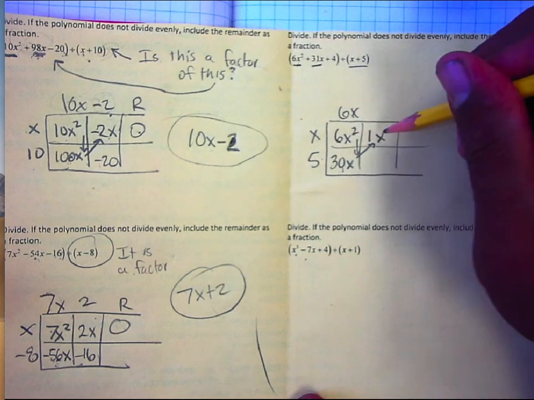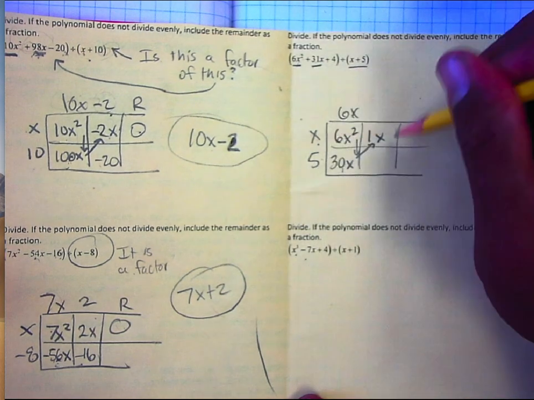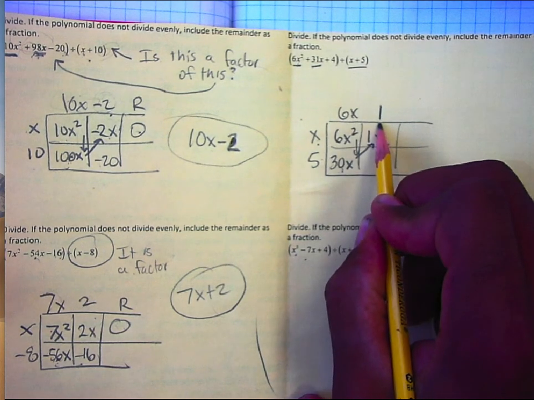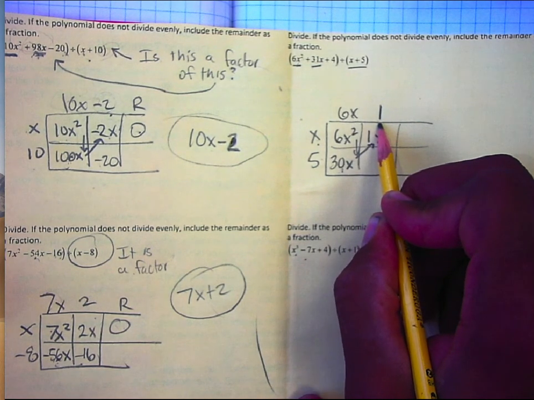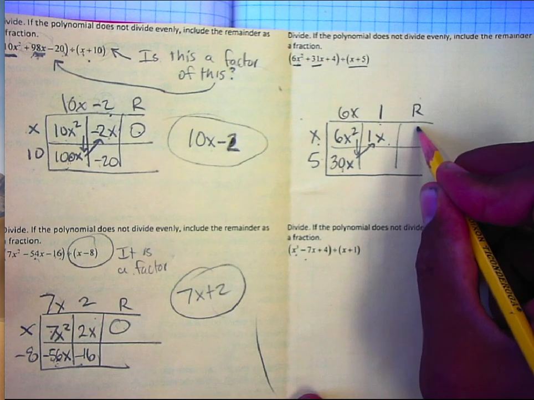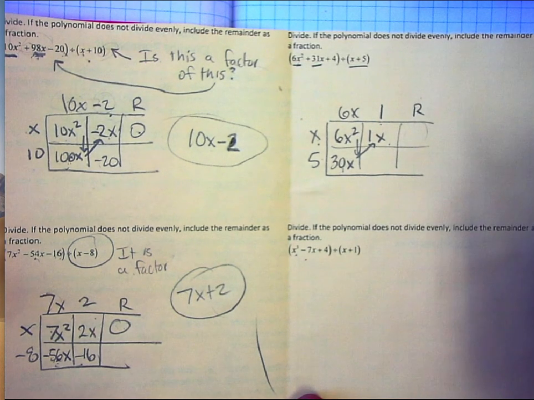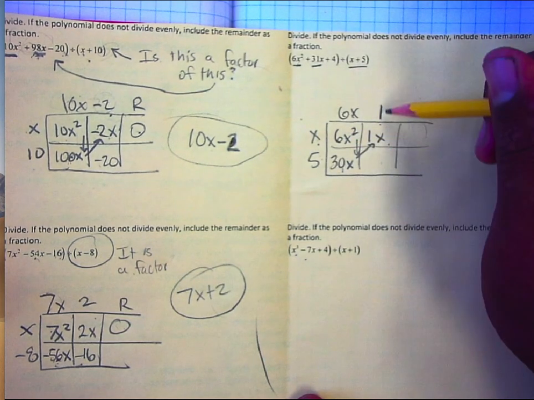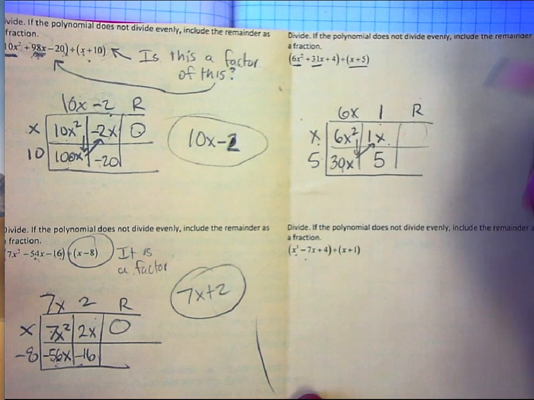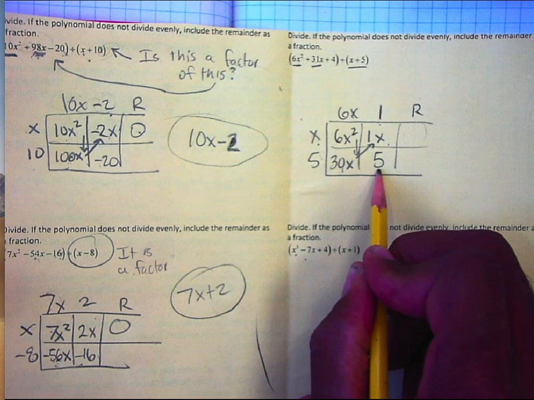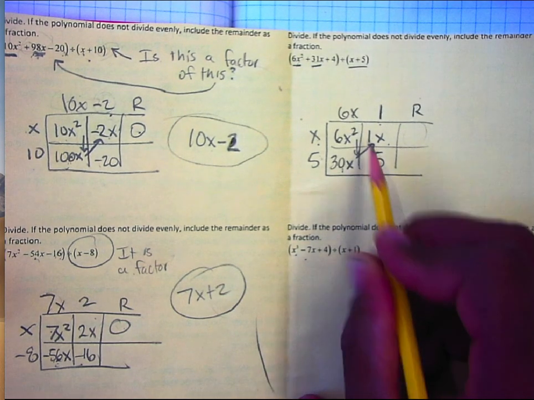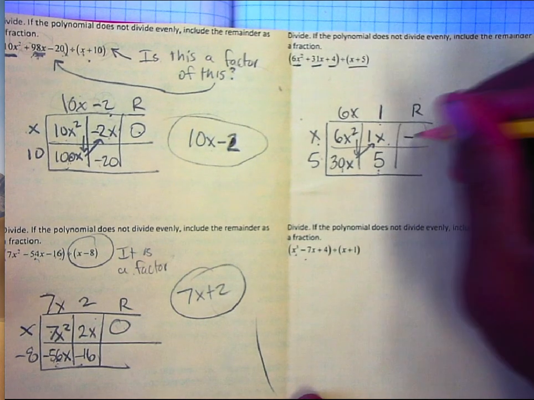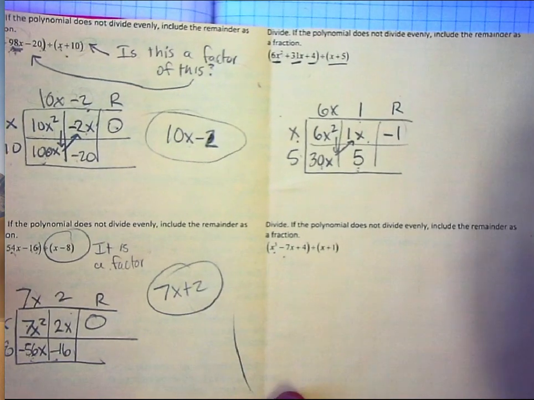And I repeat the steps again. What do I multiply times x to get 1x? Well, just 1. And remember, anytime you end up with a constant here, a number without a variable, the next number is going to be your remainder. So now I repeat the steps again. I multiply 1 times 5, and then I say to myself, what do I have to add to 5 to get to 4? Well, I'd have to add a negative 1. Now I finally have a remainder.